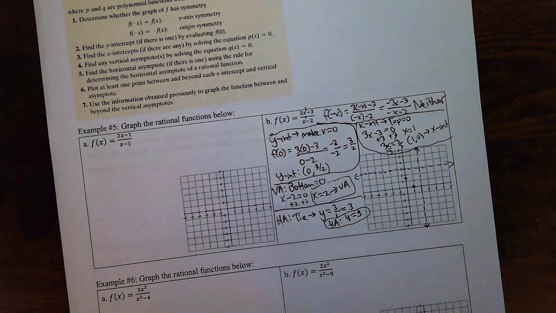Plot at least one point between each x-intercept and vertical asymptote. And then use the information to graph the function between vertical asymptotes.